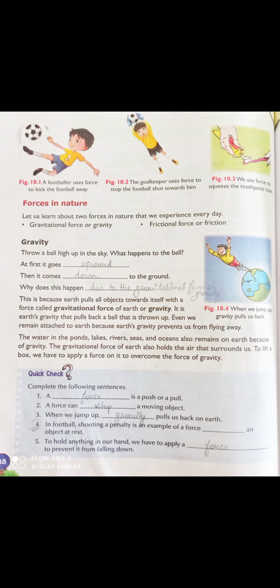What is gravitational force? Throw a ball high up in the sky. It first goes upwards, but after that it comes down to the ground. Why does this happen? Because of the gravitational force, the force of gravity.